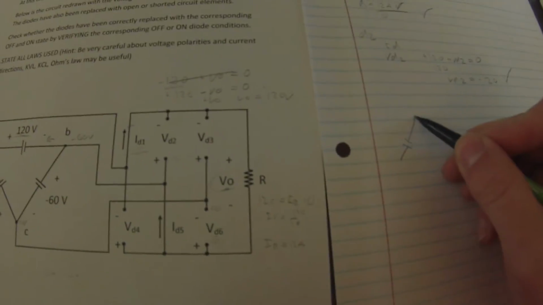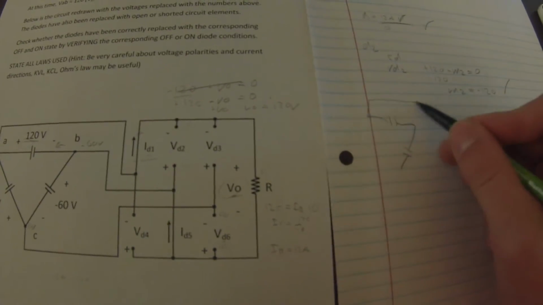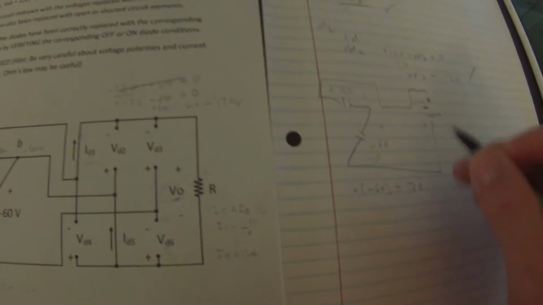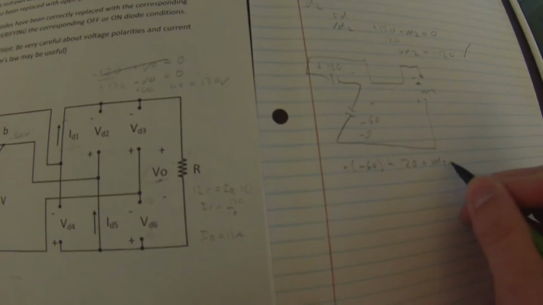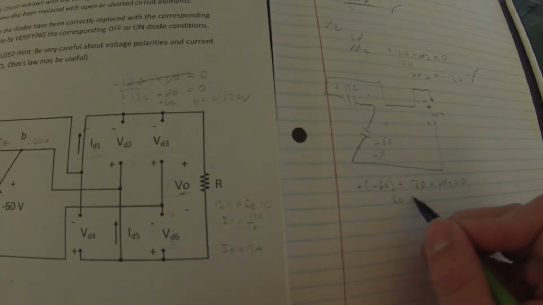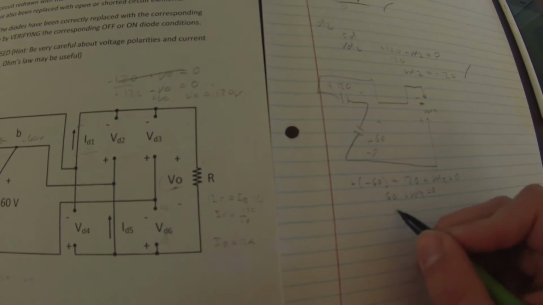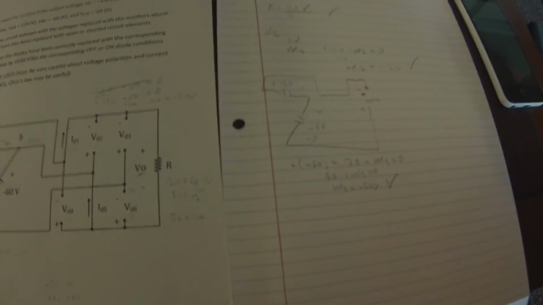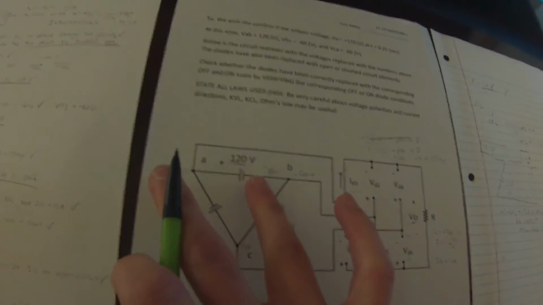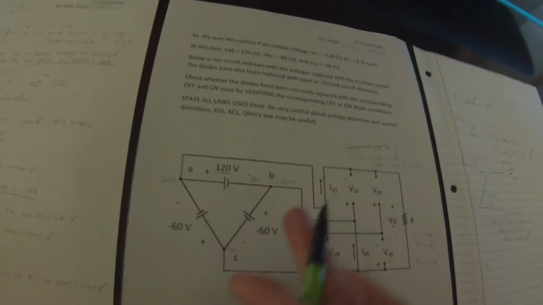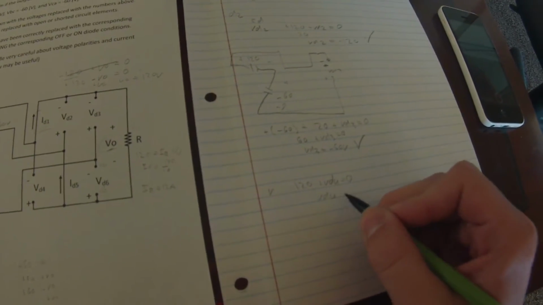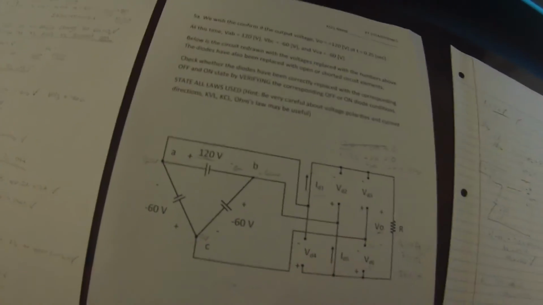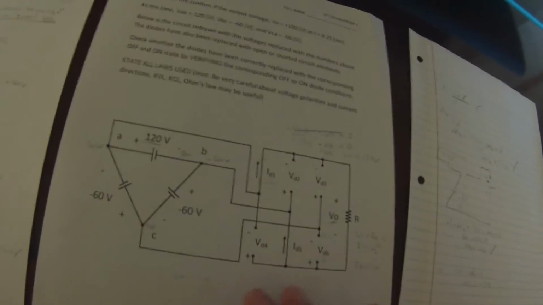What we have to do is account for two voltages: plus negative 60, then plus 120, plus V_D3 equals 0. So 60 volts plus V_D3 equals 0, and V_D3 equals negative 60 volts. So again, check. V_D3 is indeed in the off position. For diode 4, it's plus 120 plus V_D4 equals 0, so V_D4 equals negative 120 volts. And again, current is 0 because it is an open circuit and current cannot cross over it.